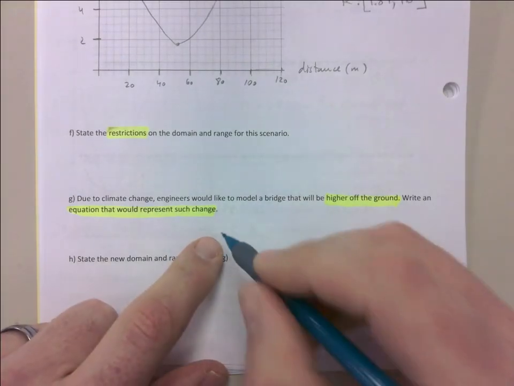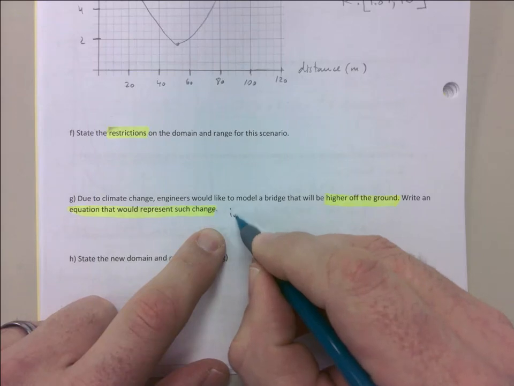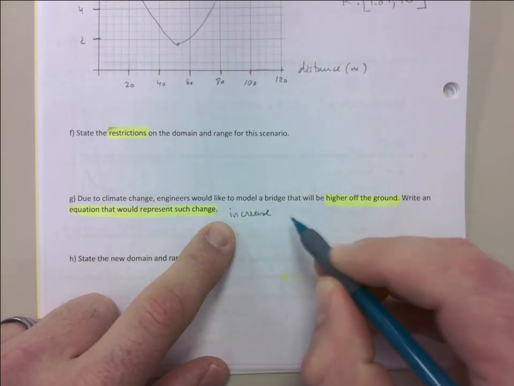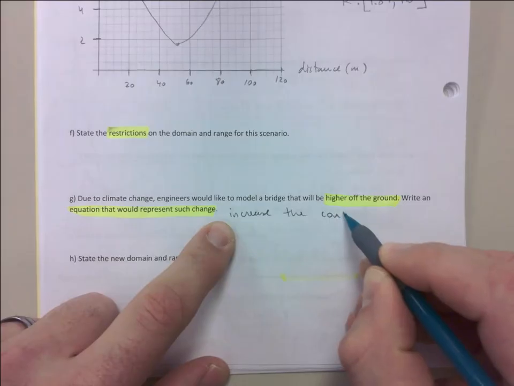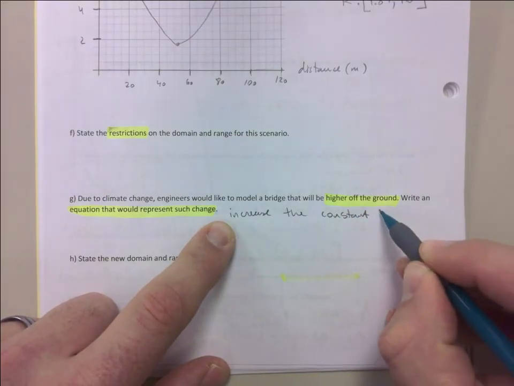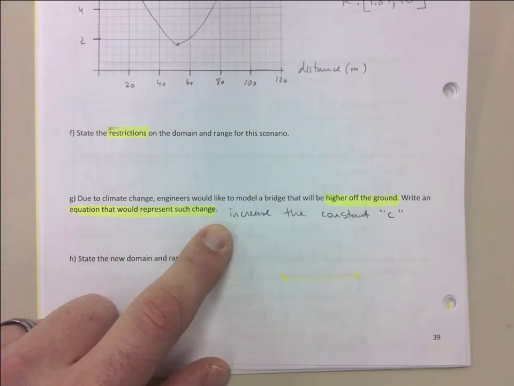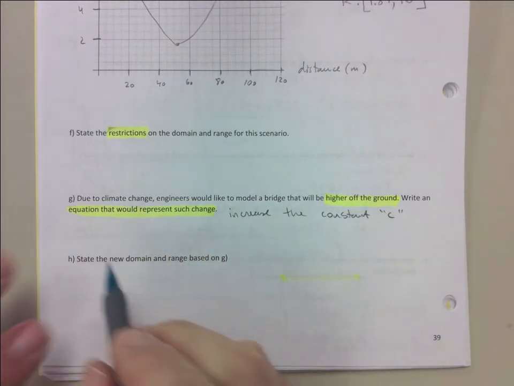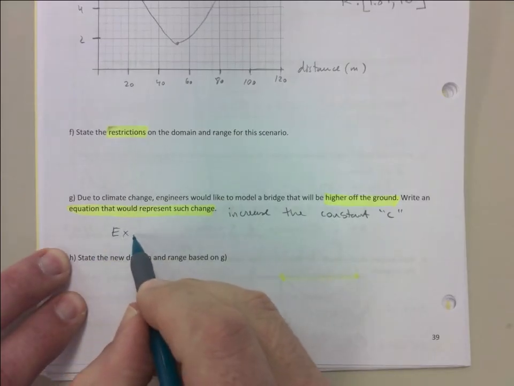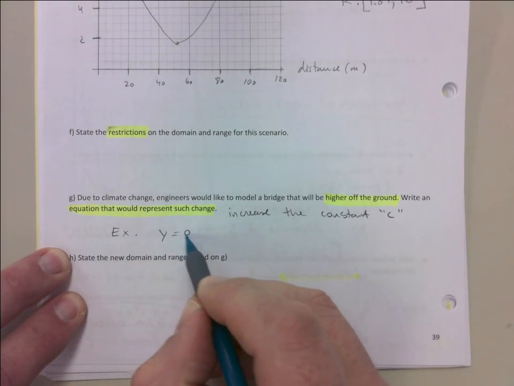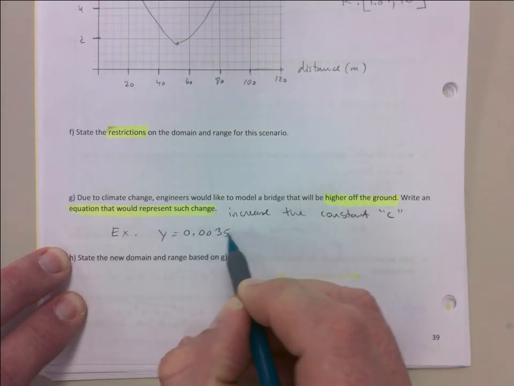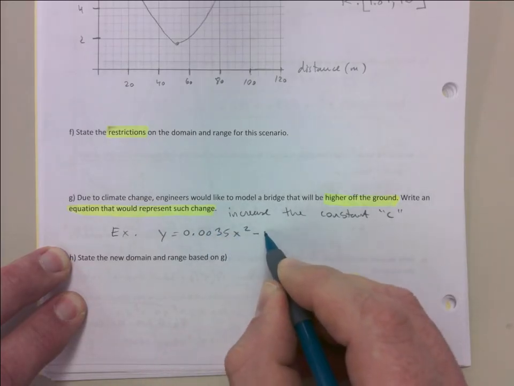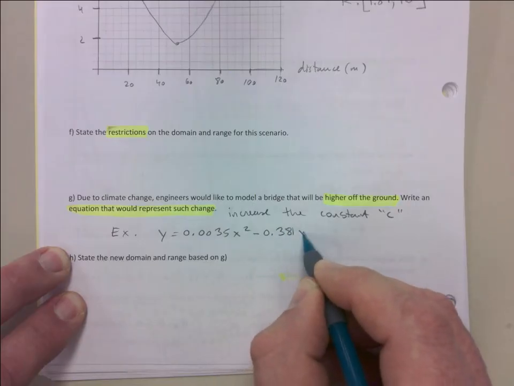So I will say increase the constant C in this case, because C is always going to represent a vertical change. So example would be y equals 0.0035x squared, so I'm keeping everything else the same.